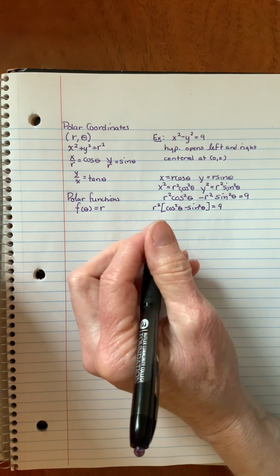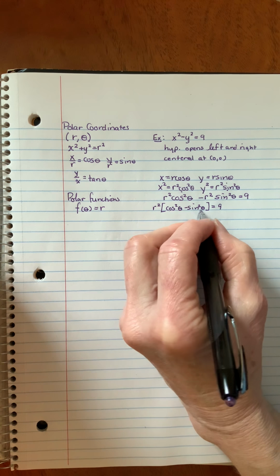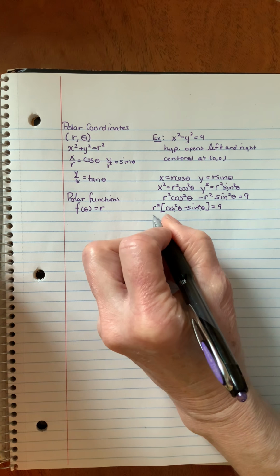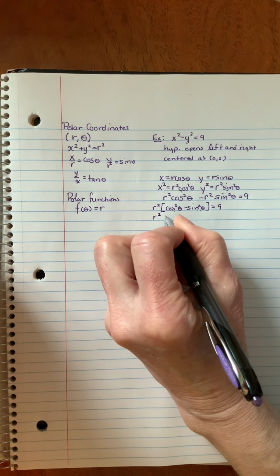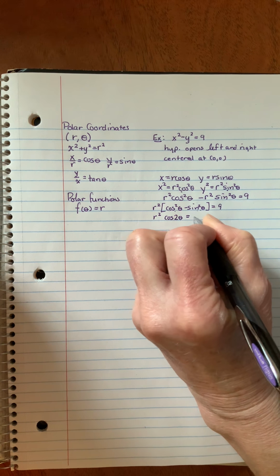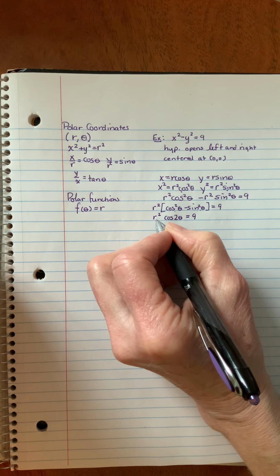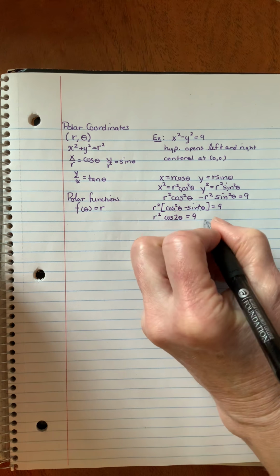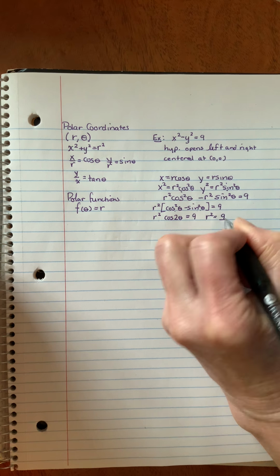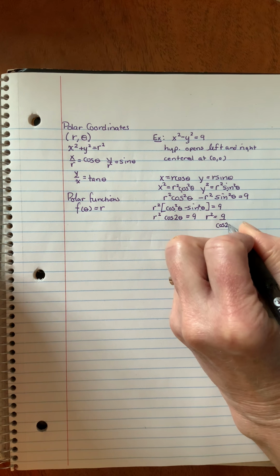I love trig, so I notice there's an identity here: cosine squared minus sine squared is cosine of 2 theta. That's a lot easier to look at. If I want r by itself, I divide both sides by cosine 2 theta, so r squared equals 9 over the cosine of 2 theta.